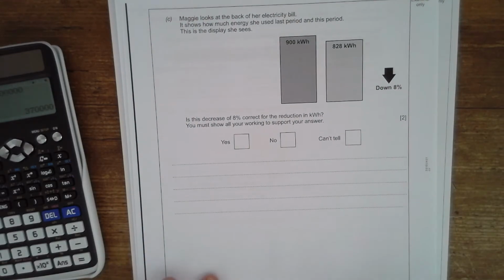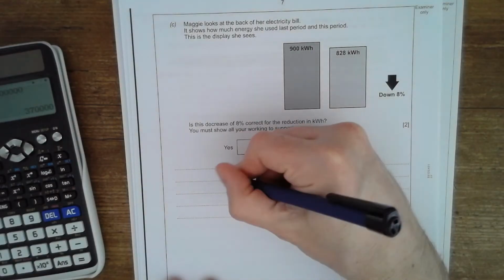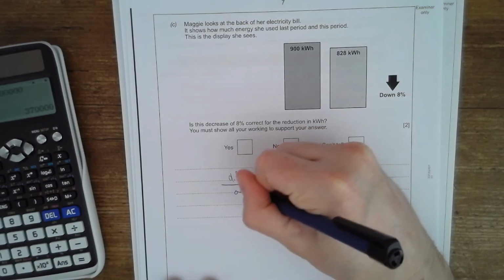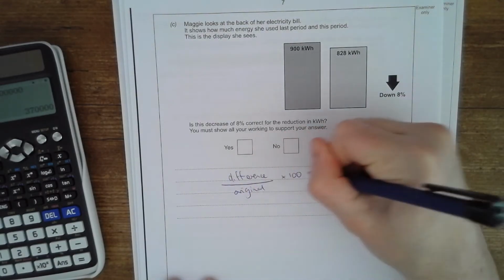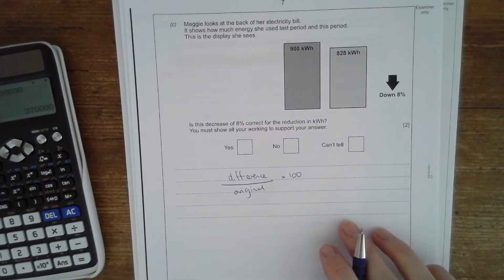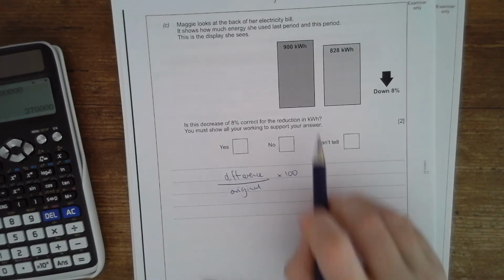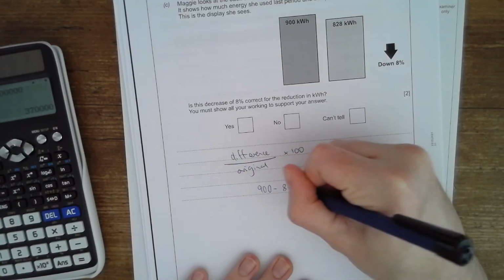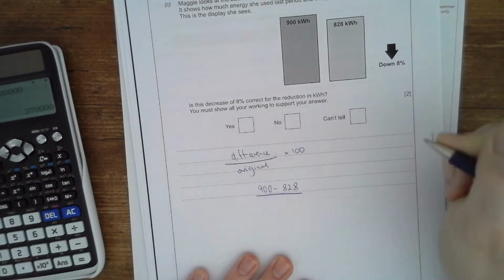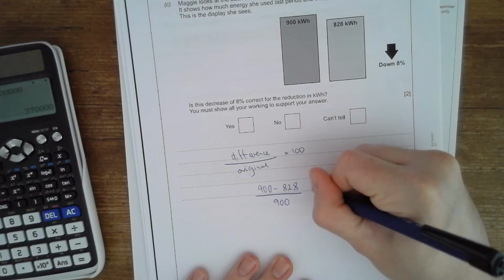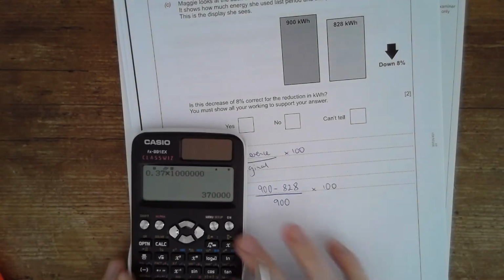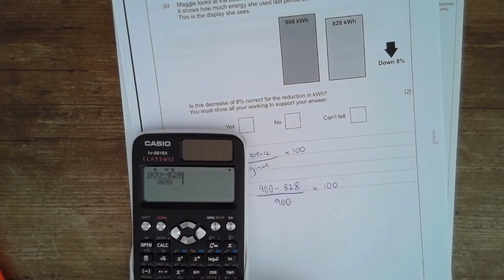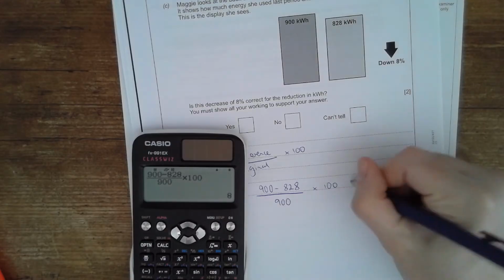Okay, so what we need to do is work out what that is. The formula I'm looking for is the difference divided by the original, times by 100. You need to learn that formula to work out percentage increase or percentage decrease. So I'm going to do 900 take away 828, divide it by what it was originally, 900, and then times that by 100. Into my calculator, 900 take away 828 over 900 times by 100 is 8%.